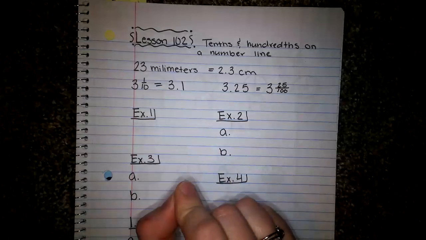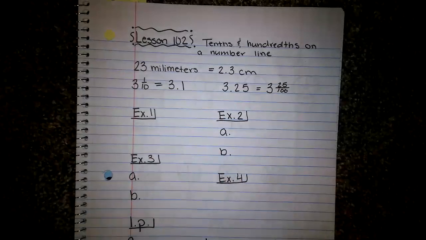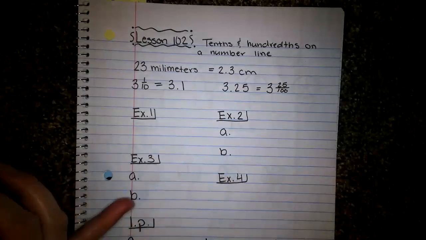Now, it's important that you have your math book out because once I start, I don't have a math book to show you, so you need to be looking in the math book as well as working on your notes.